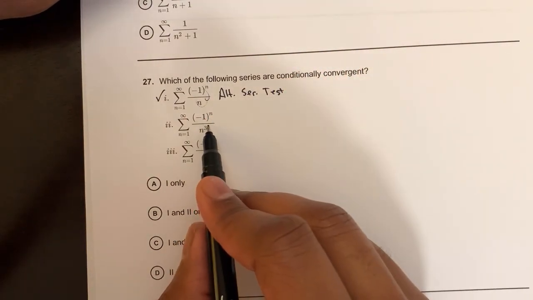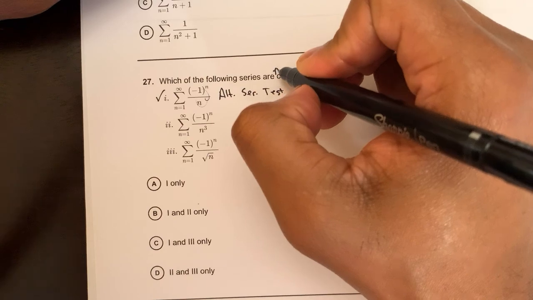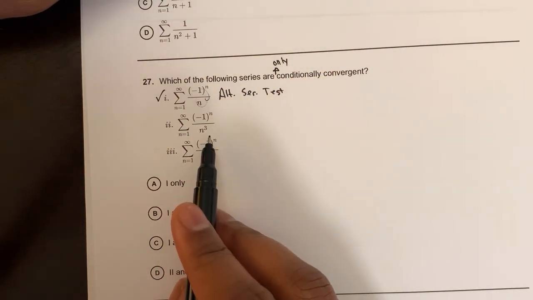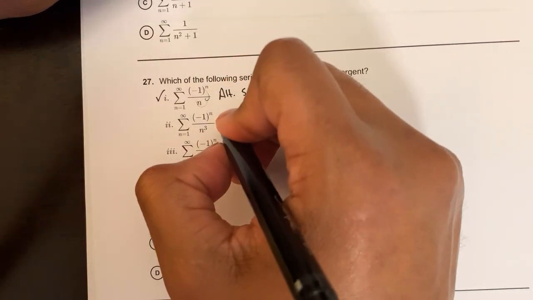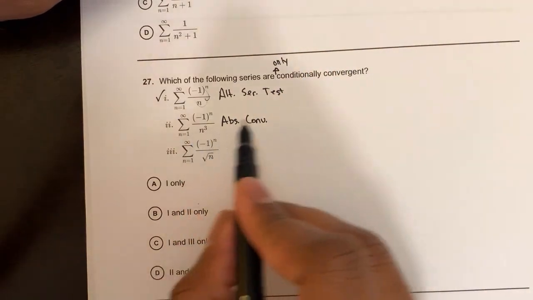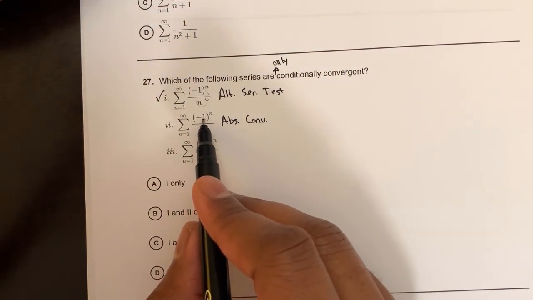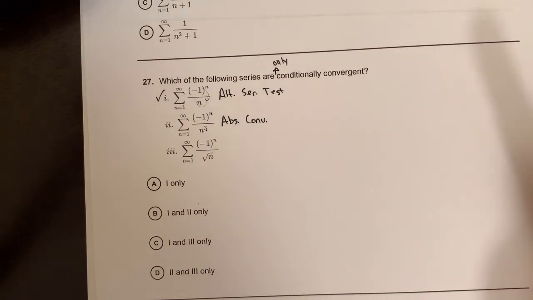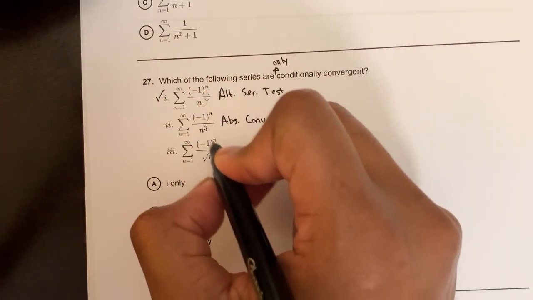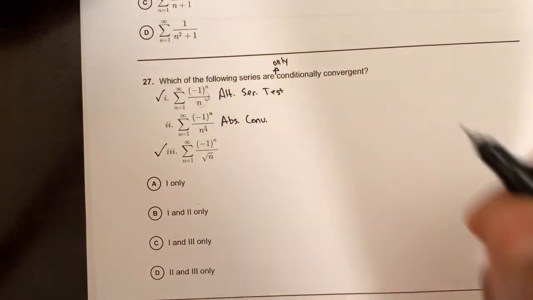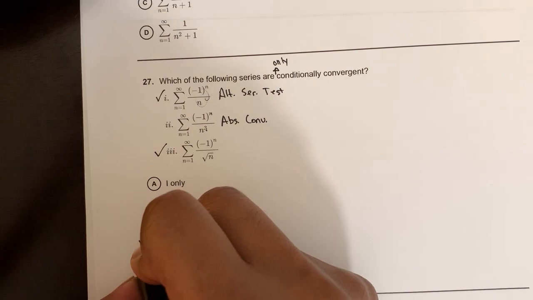This one is absolutely convergent. Now, again, the wording should be only conditionally convergent. The 2 is absolutely convergent because it passes the alternating series test. And if you ignore the negative one, you have 1 over n cubed, which means p equals 3. So that's convergent. And again, we see the negative 1 to the n over square root n, which is another conditionally convergent. So 1 and 3 only.